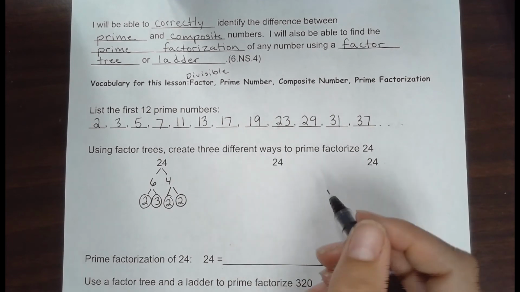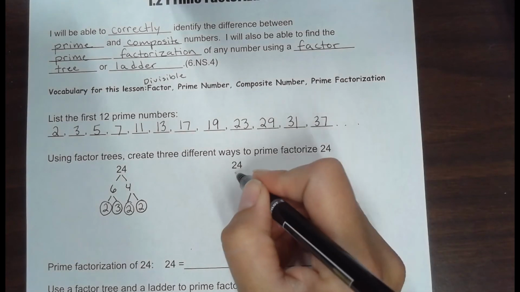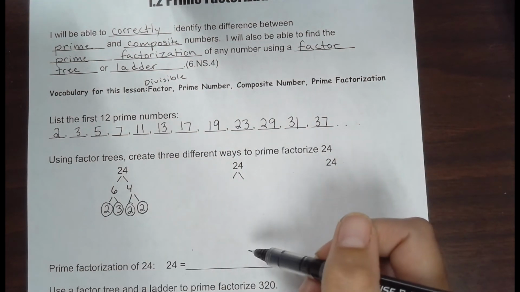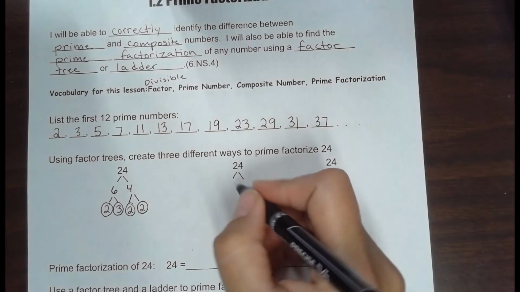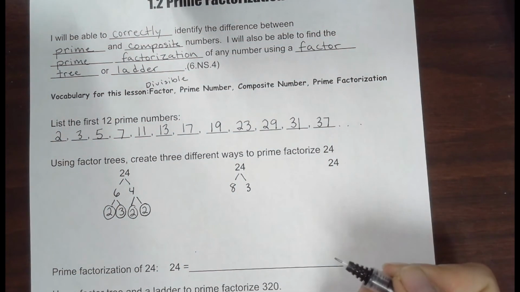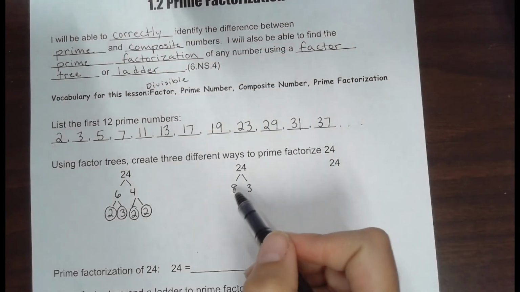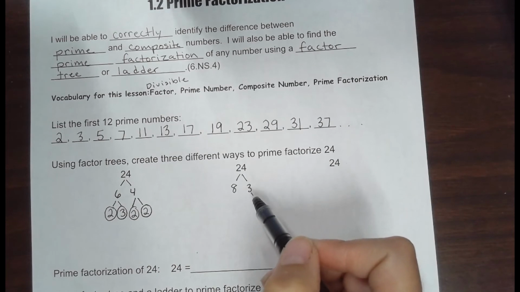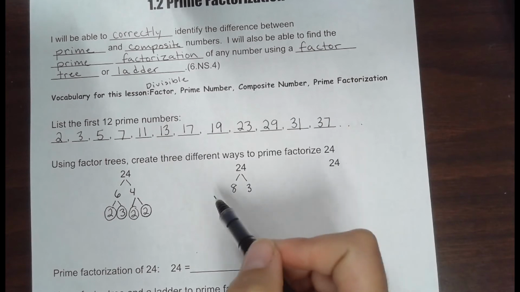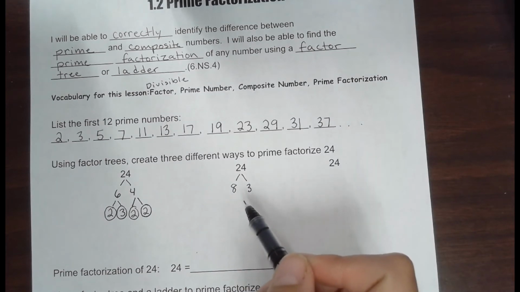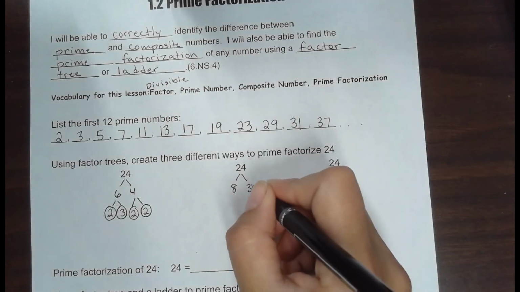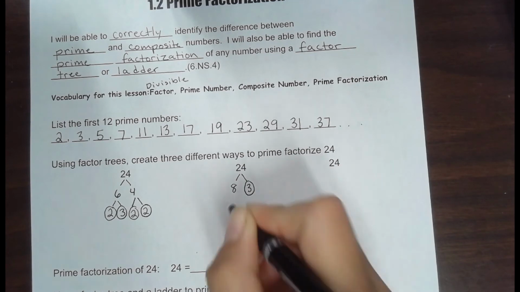So, let's try it a different way. What is a different set of factors that I can multiply besides 6 and 4 to make 24? Okay, the next one that comes to my mind is 8 times 3. Now, I want you to realize, don't be doing 24 and 1. That doesn't help you get anywhere. 1's not prime, and then you're just going to break down 24 again. So avoid anything that's just something times itself. So 8 times 3 is 24. 3 is prime, so I'm going to circle it, but 8 is not.